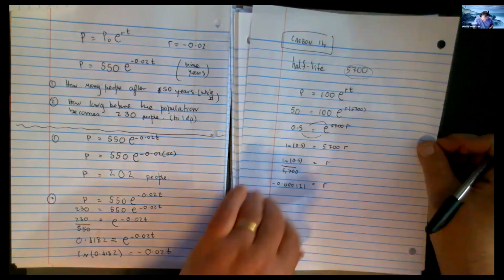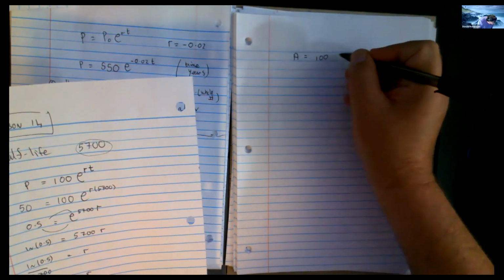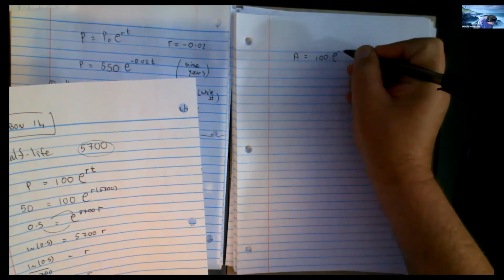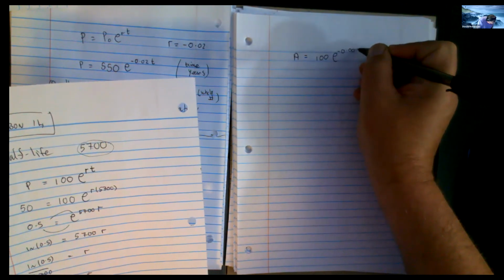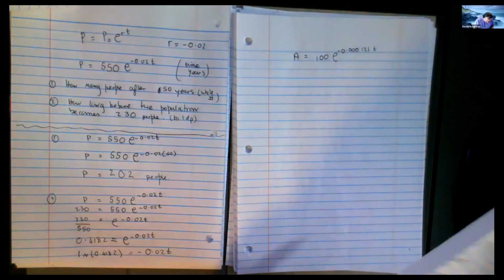So pretend that never happened. The amount of carbon-14 is given by 100 e to the negative 0.0000121 t. So pretend that was the start of the question.